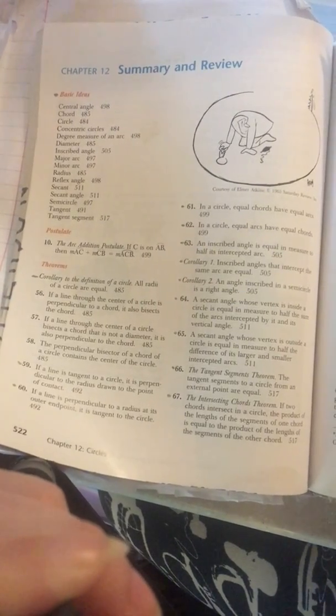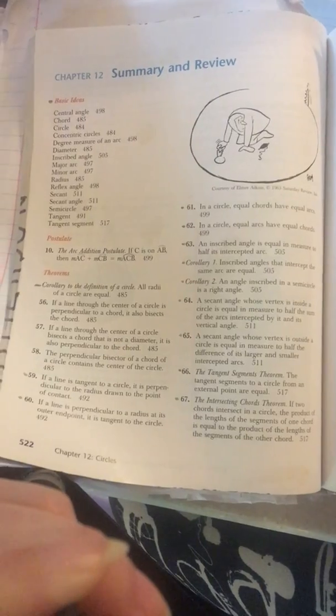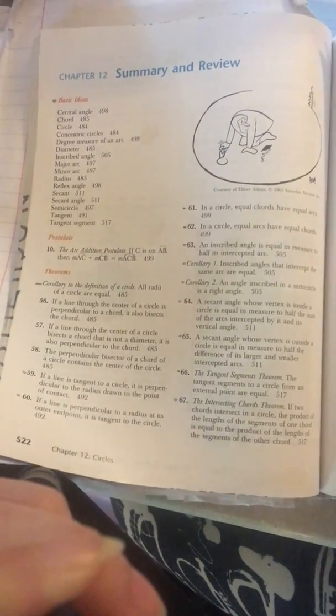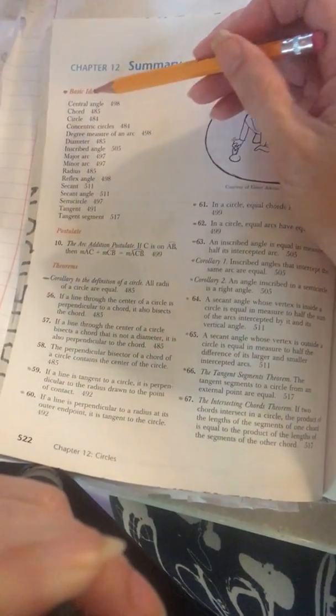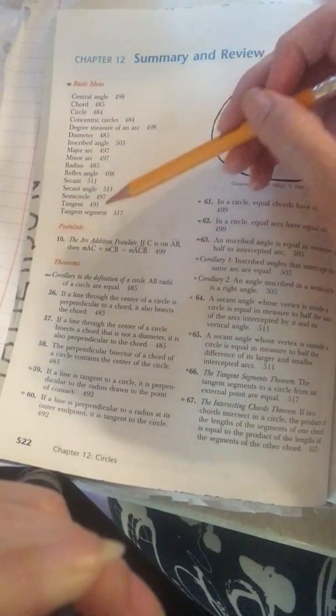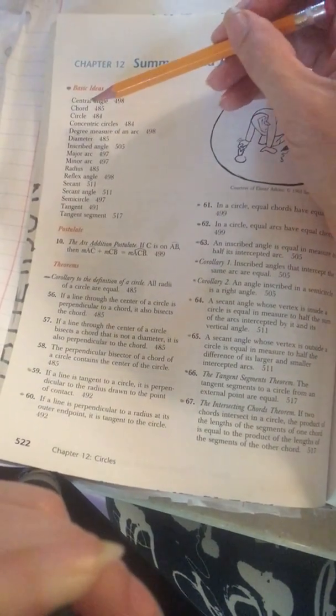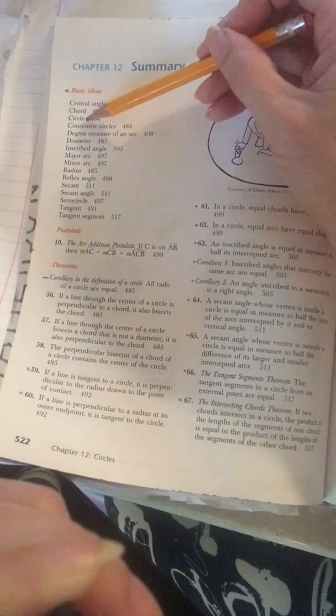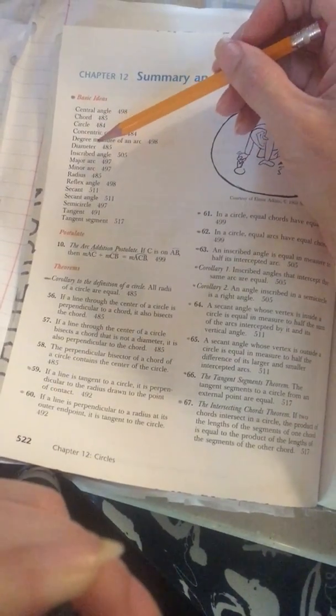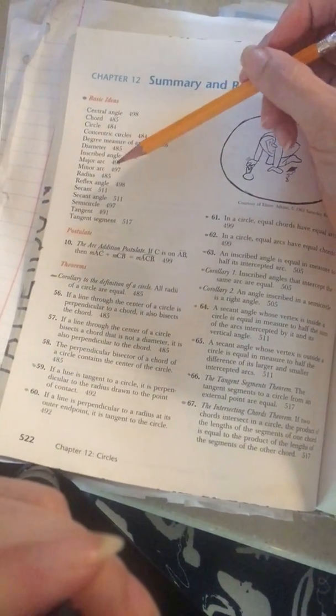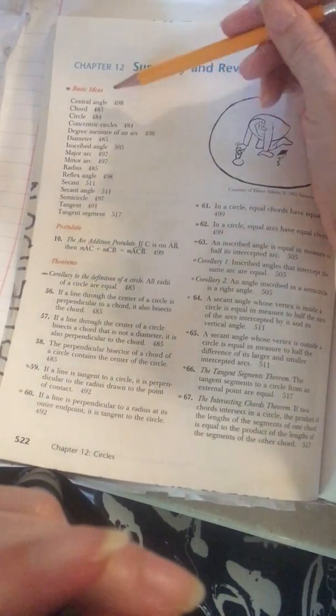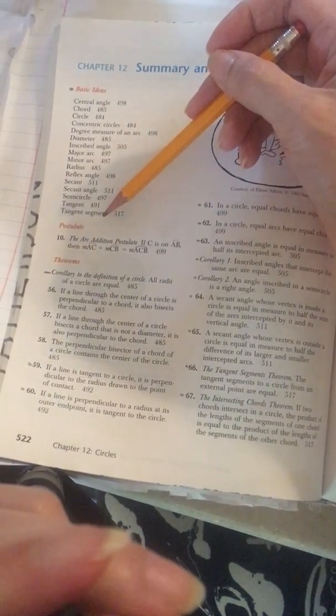I'm going to start by showing you this page, if you want to take a screenshot of it. I have marked the things that you want to make sure that you know for this test. That's going to include definitions of things like this. You should know what a central angle is, what a chord is, what a circle is, diameter, major arc, minor arc, radius, secant. We need to know all the terms that are listed on this page.